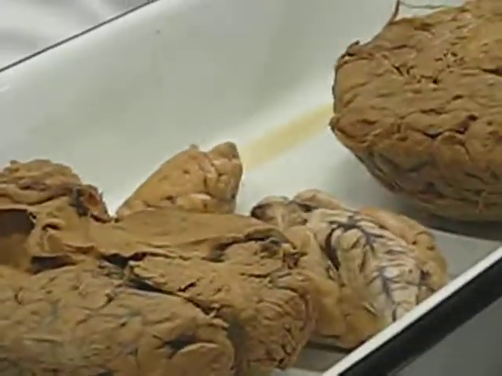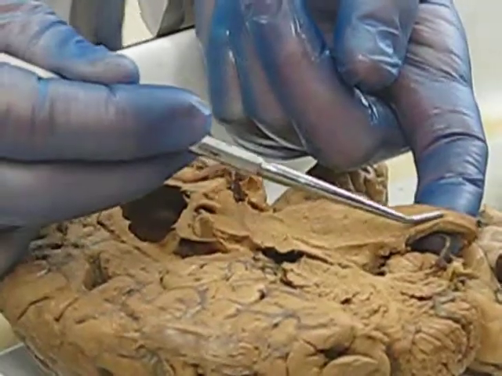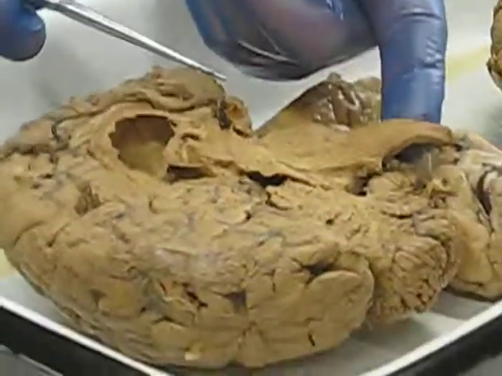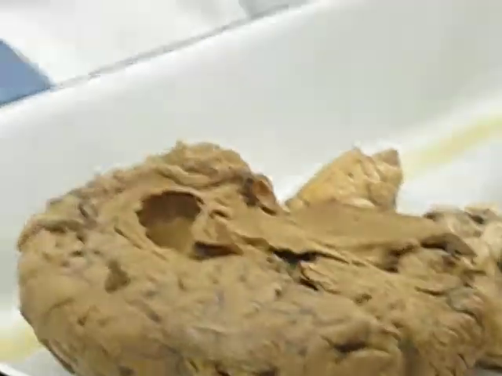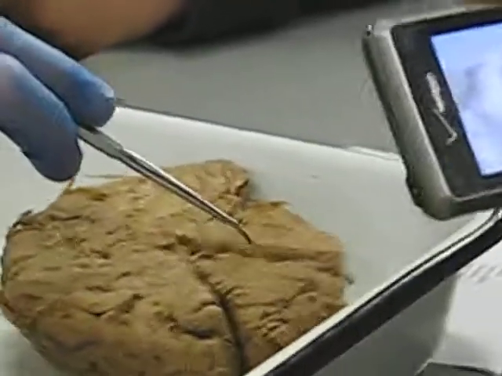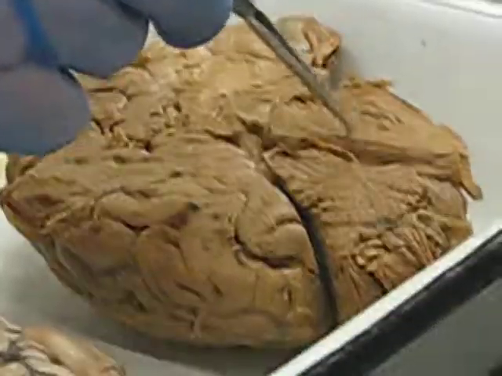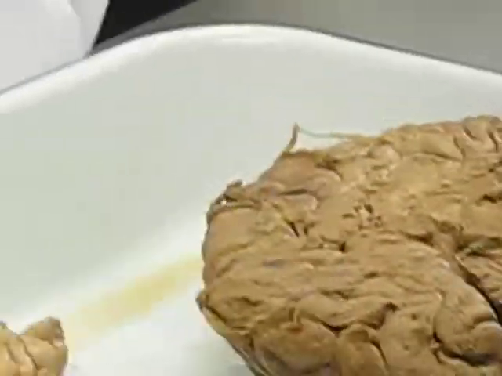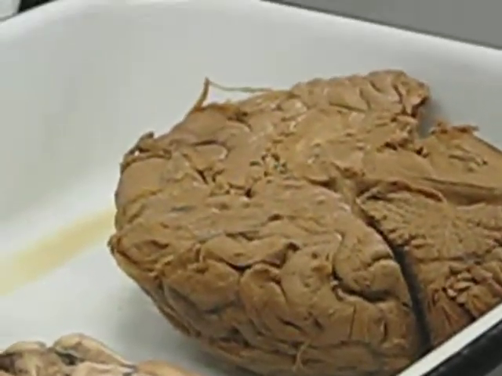But then the fourth ventricle has its own connection with the central canal of the spinal cord. So it's all connected. Velum, here's the fourth ventricle, that little flap there, that's the roof of the fourth ventricle. That's the velum. It contains the cerebrospinal fluid and doesn't let it wash out all over the place. All the above stuff is visible plus central sulcus.